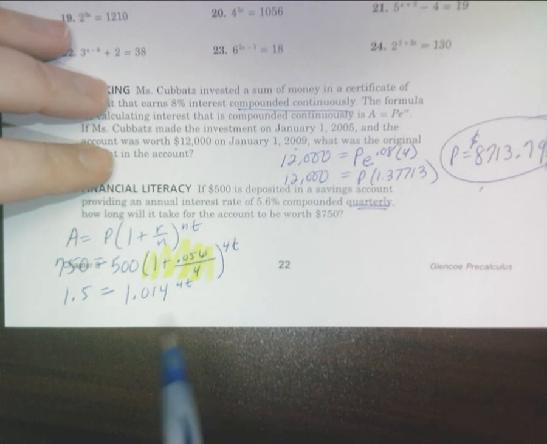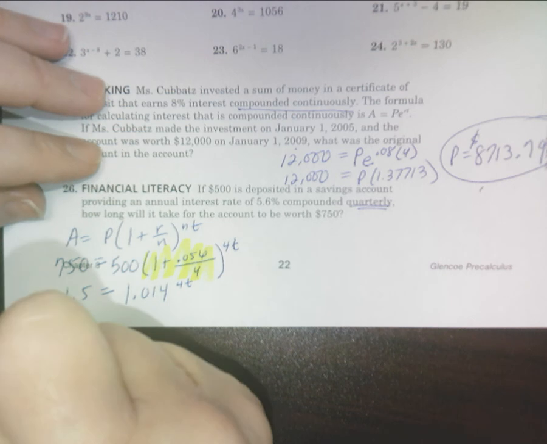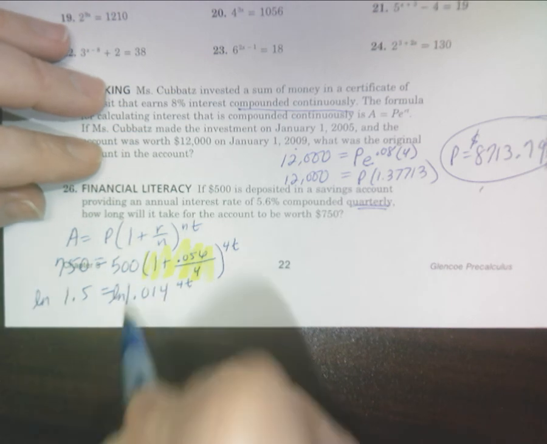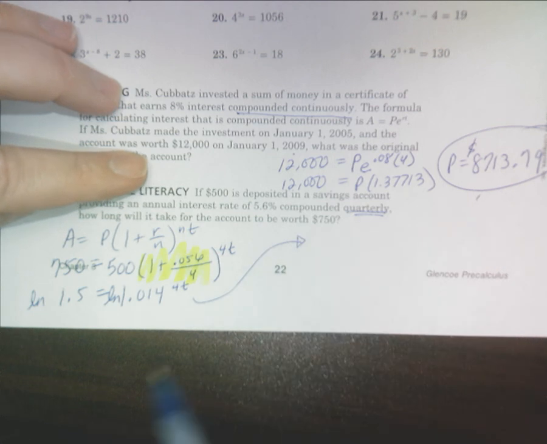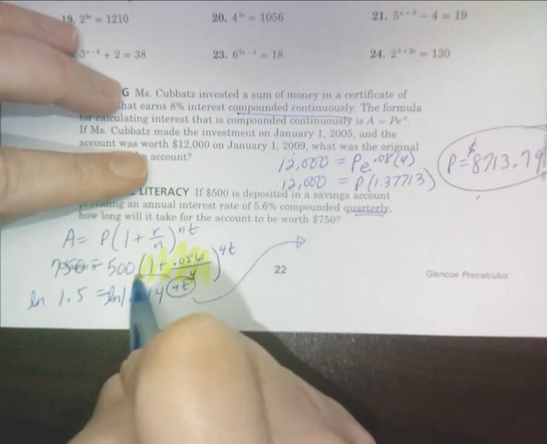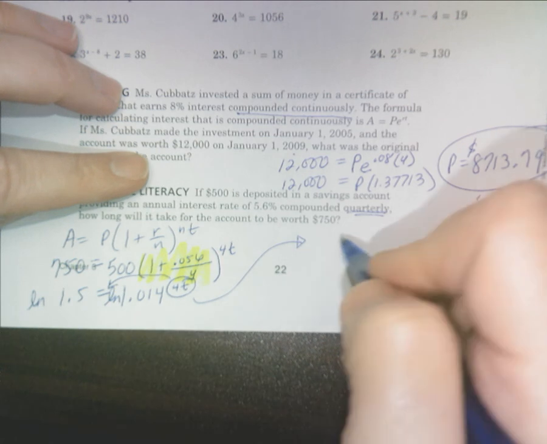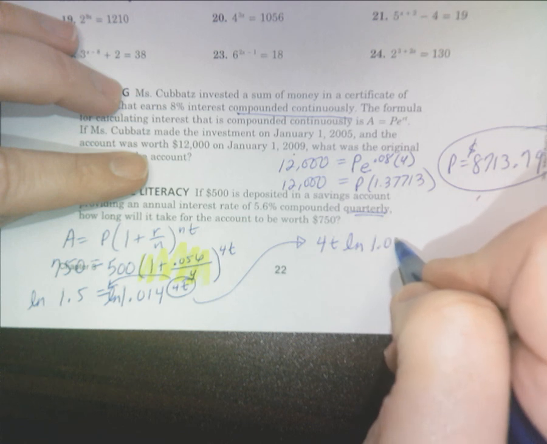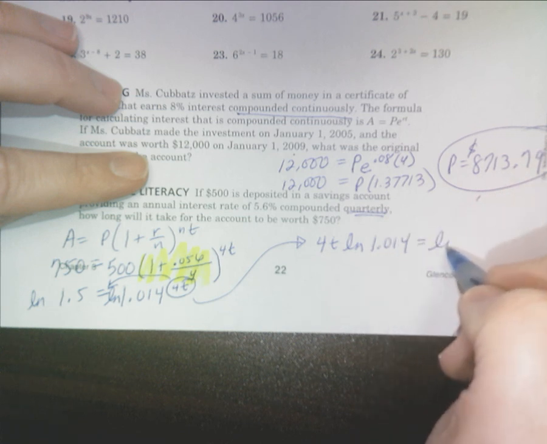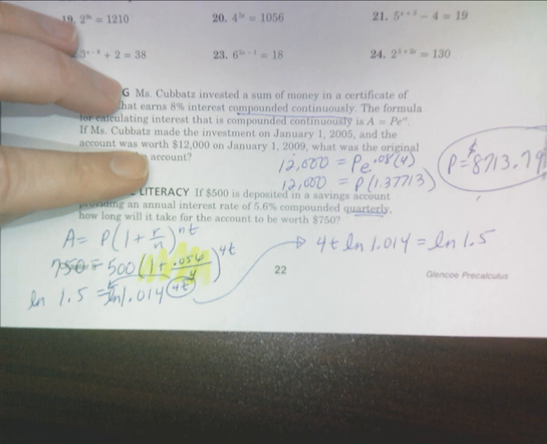Now, how do we undo that? Well, we ln it or log it. Again, I like to ln. So again, that 4t will drop to the front. 4t ln of 1.014 equals the ln of 1.5.